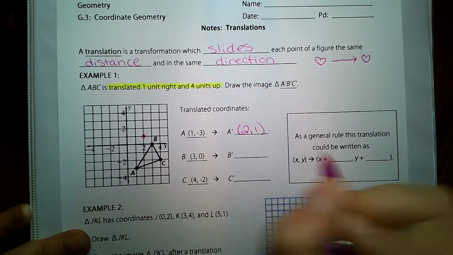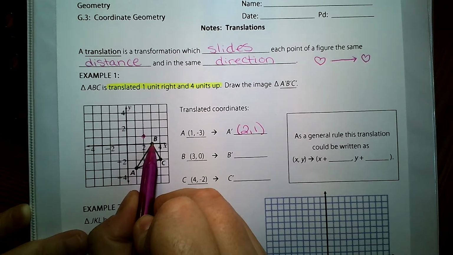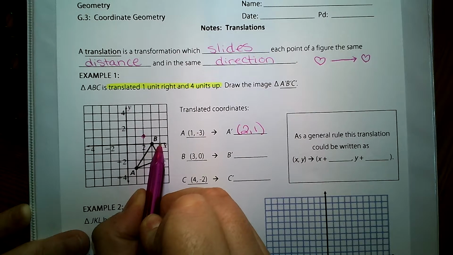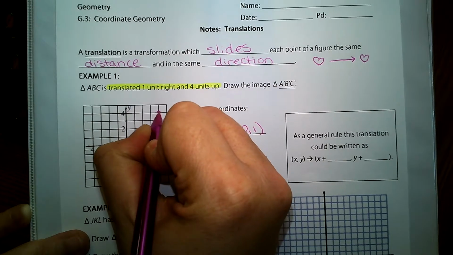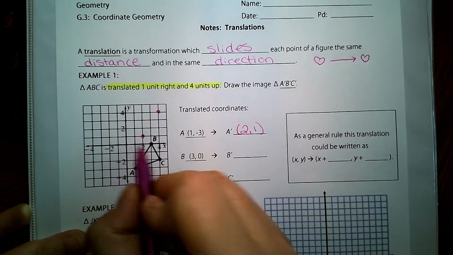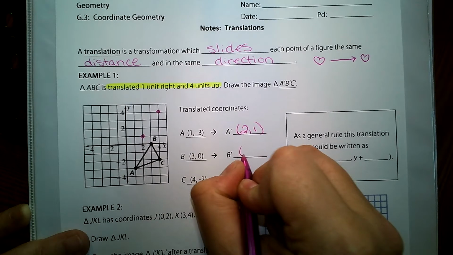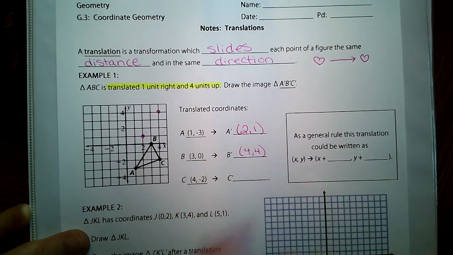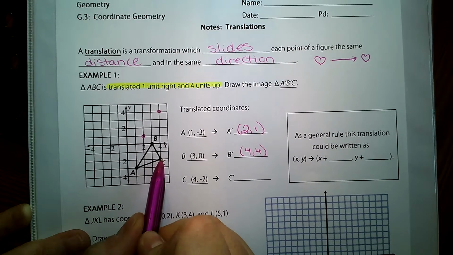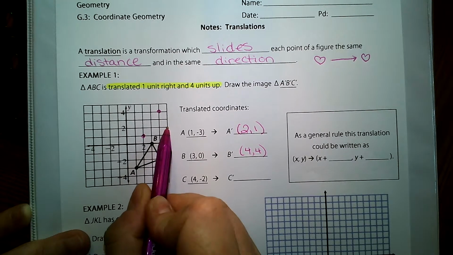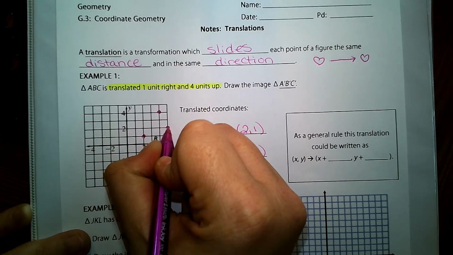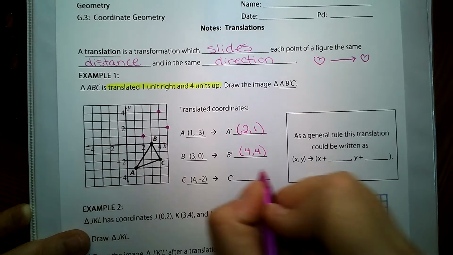Let's do B next. Start at B, count 1 unit right and 4 units up, and put a point. This represents the new location of B at 4, 4. And finally C. Start at C, count 1 unit right and 4 units up, and put a point. This is the point 5, 2.